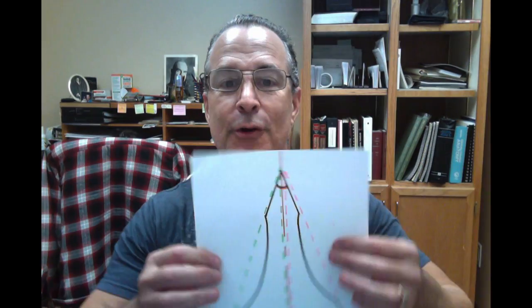Hey guys, today I'm talking about razor bevel angle. What is it? Why is it important? Why do you need to know it, or why should you know it, or why can it be helpful? Well, let's go to the drawing right off.